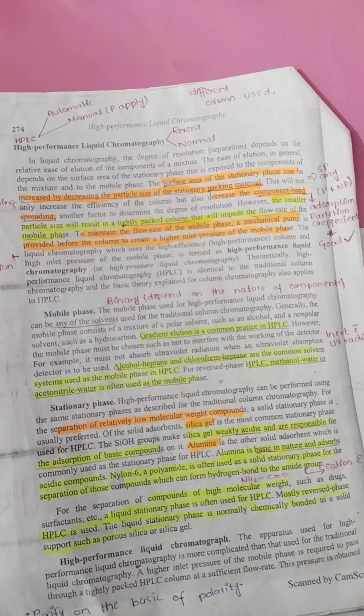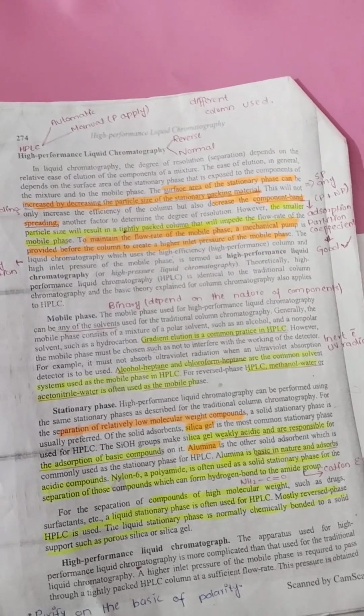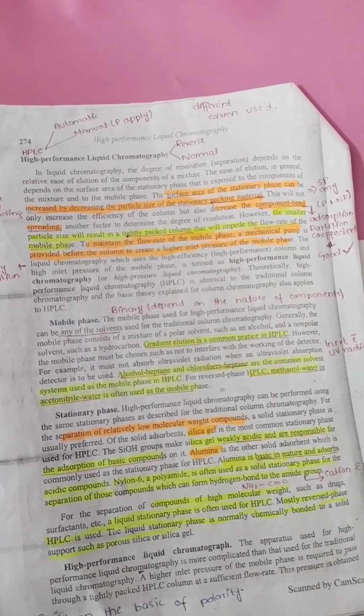Due to the good result showing in our detector, we use a small particle size of our stationary phase.